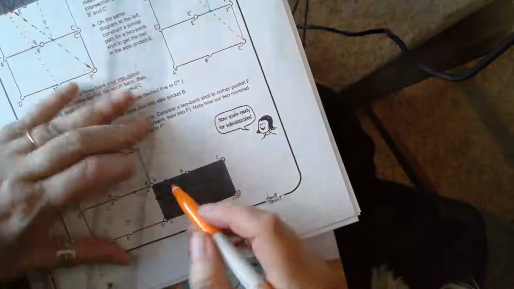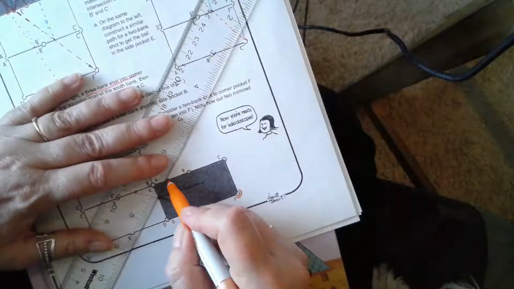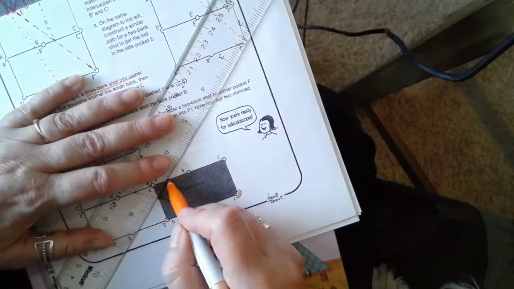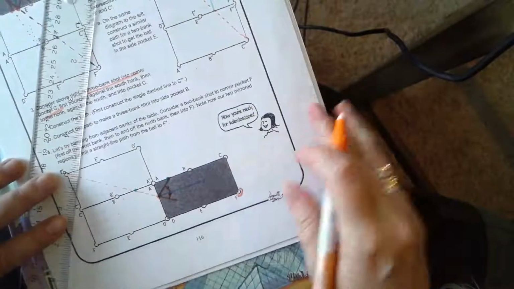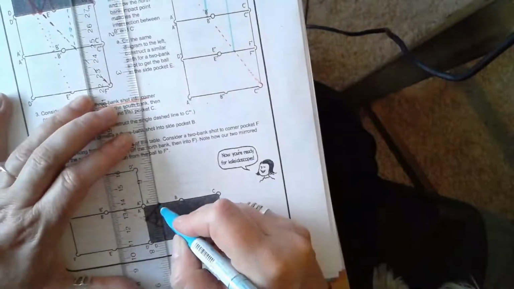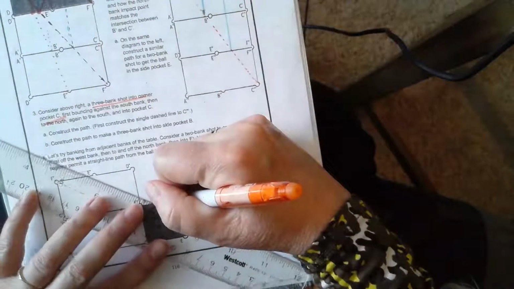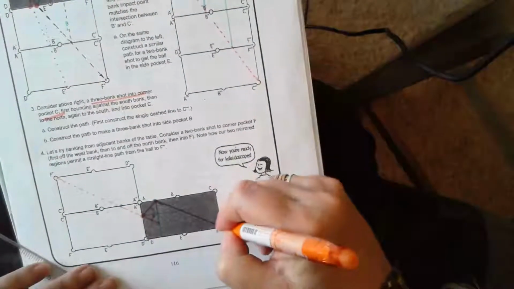So my reflected angle is the same as my incident angle, so those are the same. And now I draw a perpendicular line here, and my reflected angle will be the same as my incident angle. And I land in the pocket.